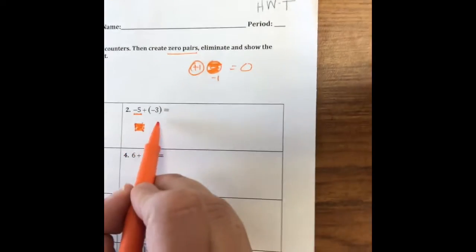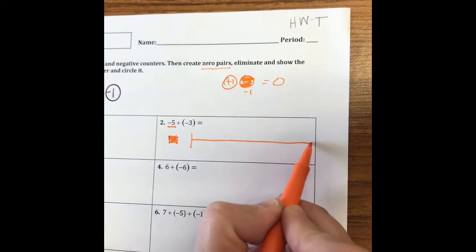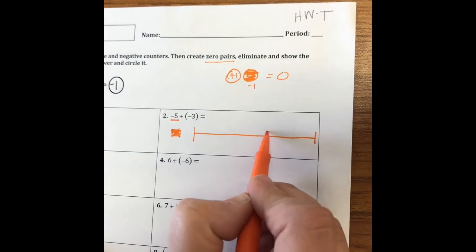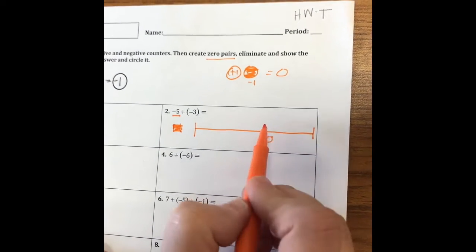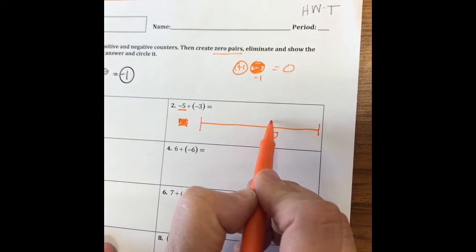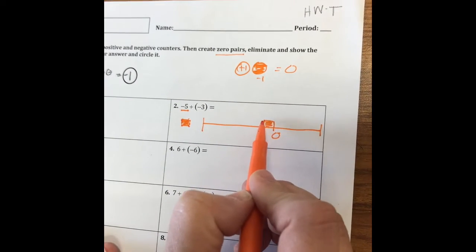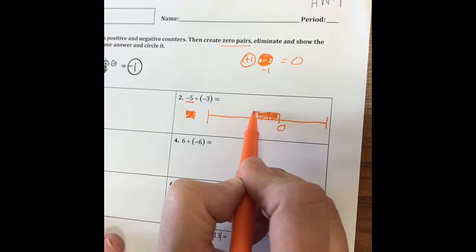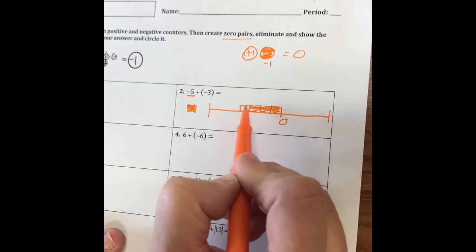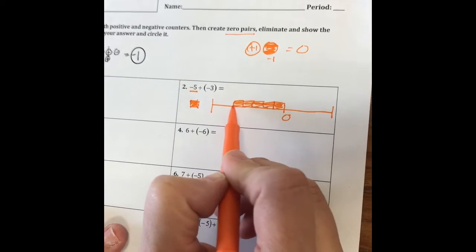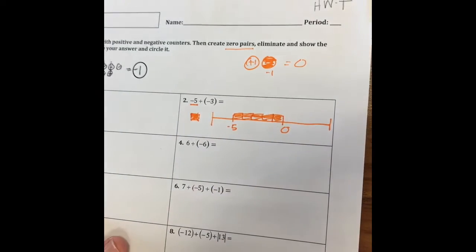Actually, scratch that. I'm gonna draw a number line, because I like the number line. I'm gonna start at 0, always, you wanna start at 0. And I'm gonna do 5 negatives. Well, 5 negatives is gonna take me this way. That's 1, 2, 3, 4, 5. So now I'm at -5.